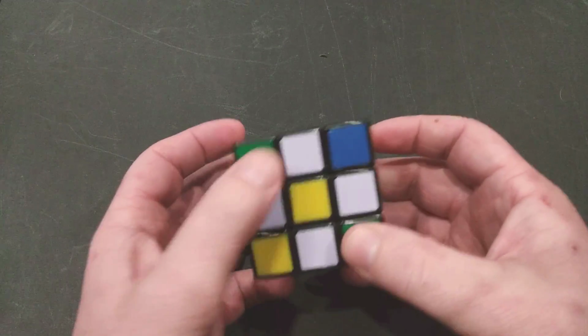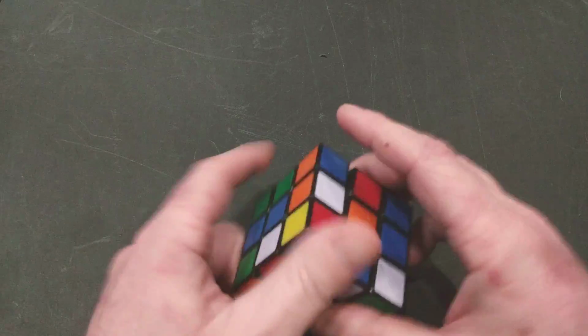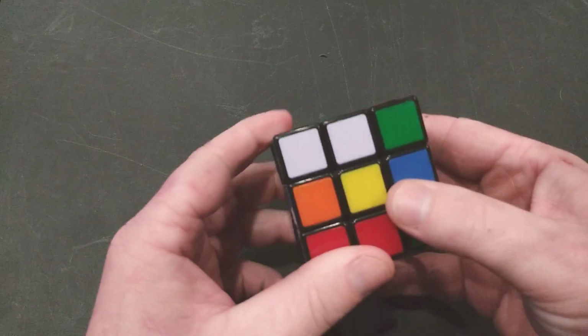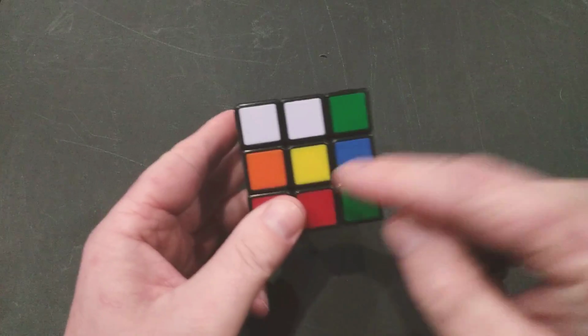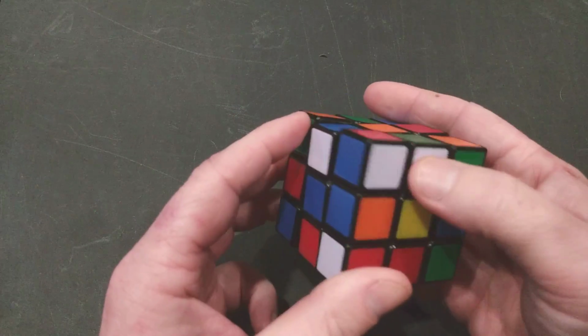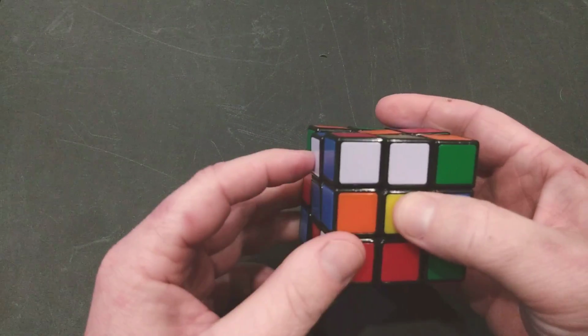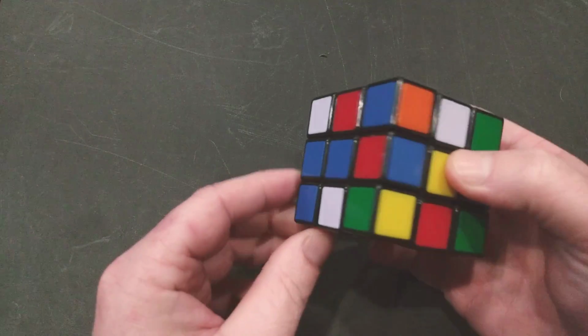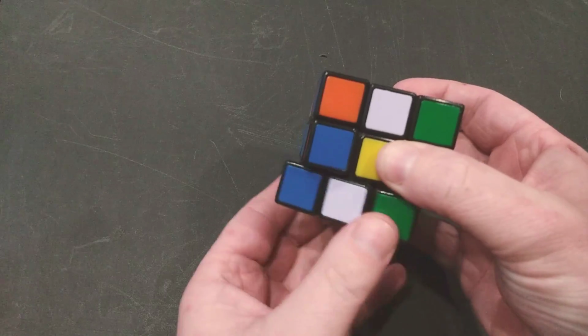Now, there's a white one on each side. I'll mess that up and do it again just to show you. Alright, so yellow center, and then we're going to find all the whites and get them on the side. So like this one here, turn it around a couple times. Now it's on that bottom layer, you can just turn it up.